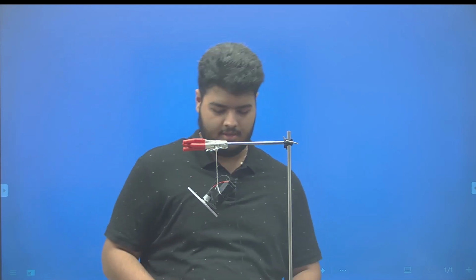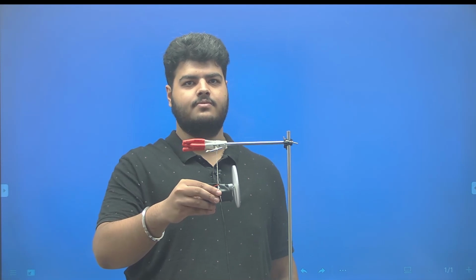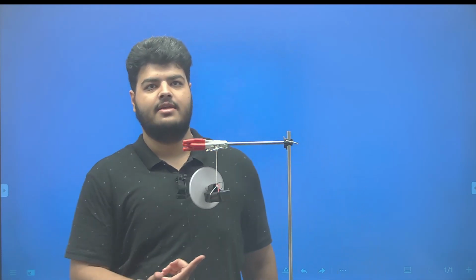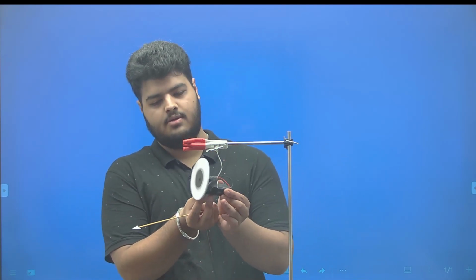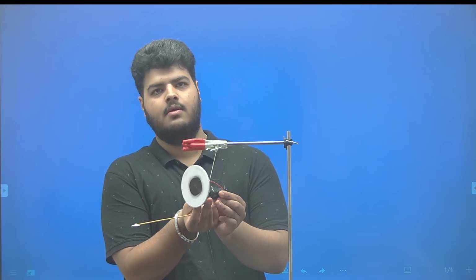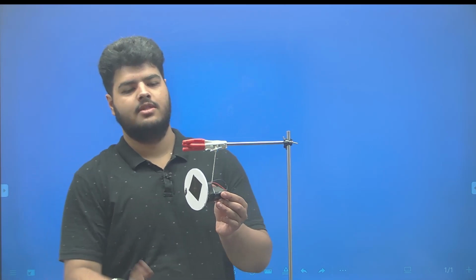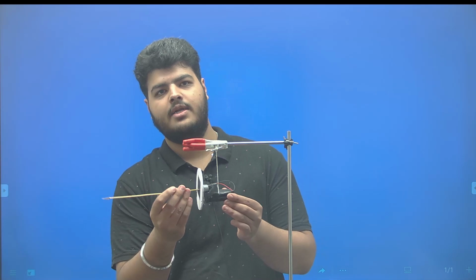Now what I have done is, if I start rotating this disc, so the disc is rotating now, and I leave it, rather than falling down like previously, it starts rotating. So it is rotating like this. The reason behind that is that my disc is rotating in this direction. Therefore, through the right hand thumb rule, I can see the direction of angular momentum of this.